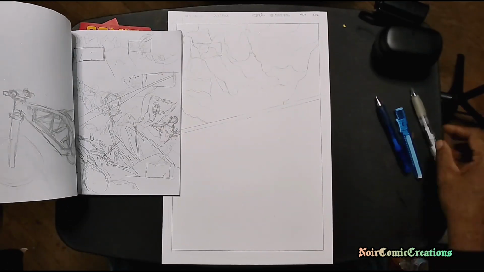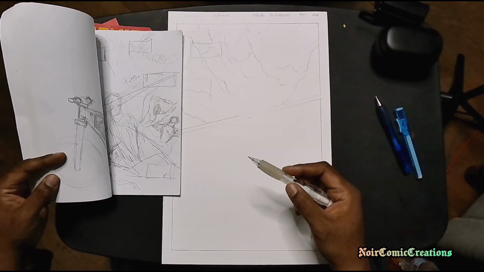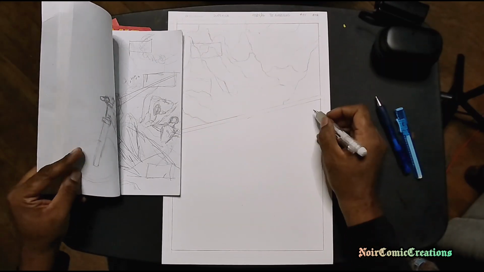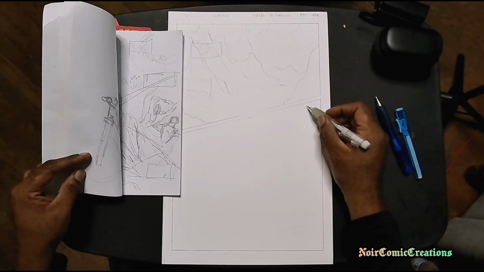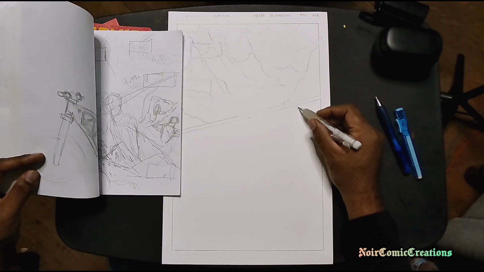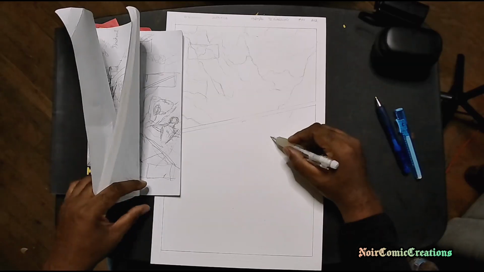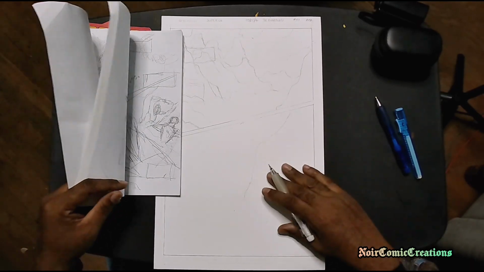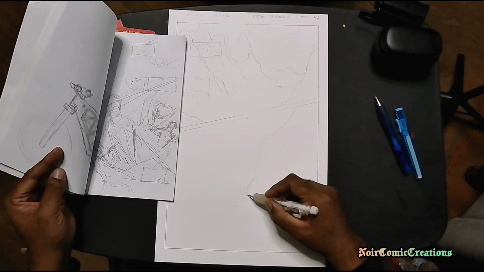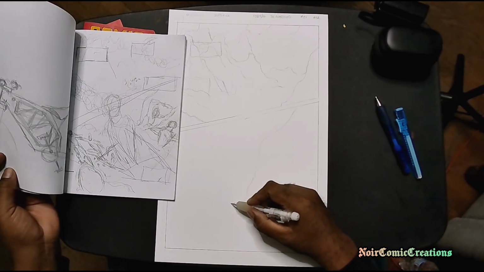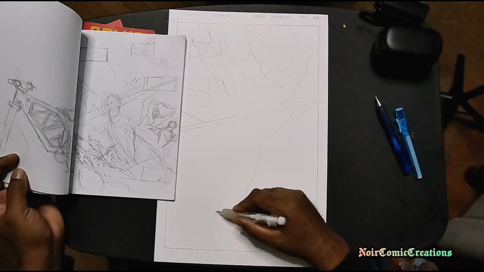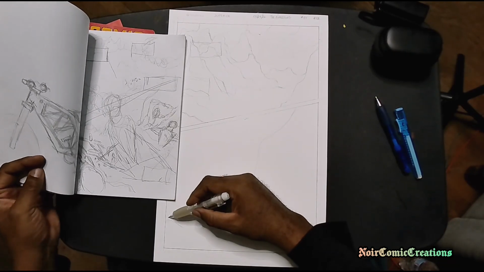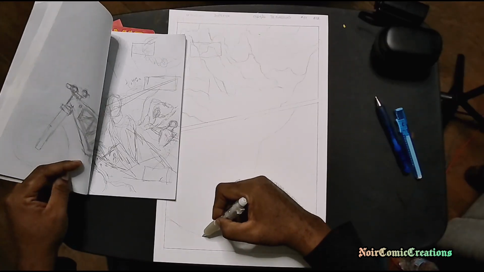Alright, let me see. I've been trying to train myself to work from the background to the foreground. So that's what we're going to do. We've got a mountain. We're going to do a little rocky scene going on here. And then we've got some level ground going on this way.